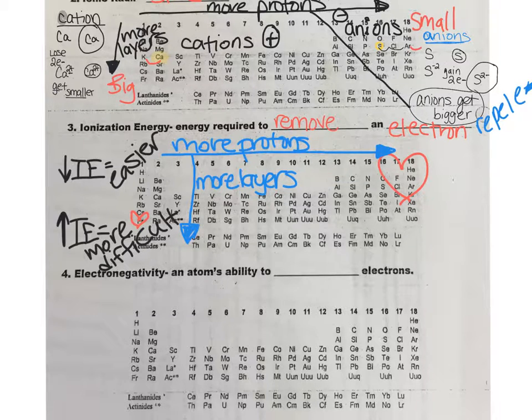So think about those magnets again. If I have 2 magnets here versus 2 magnets here, are these 2 magnets talking to each other, the ones that are way out here? No, they're not going to be attracting each other, okay? So when we increase the layers, what we're talking about here is bigger radius or more distance, okay? All right. Finally, electronegativity.